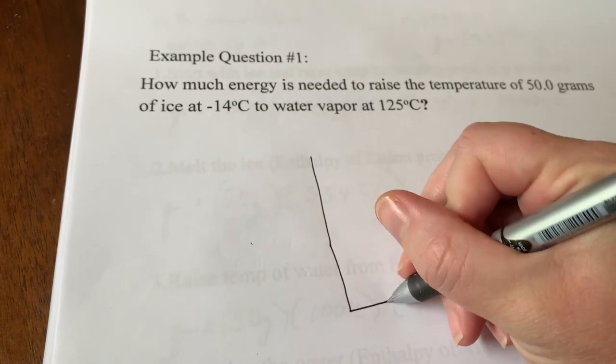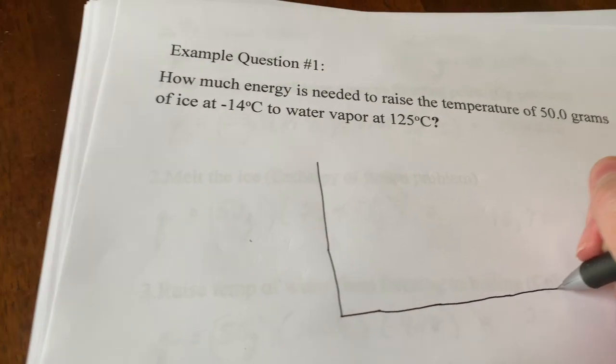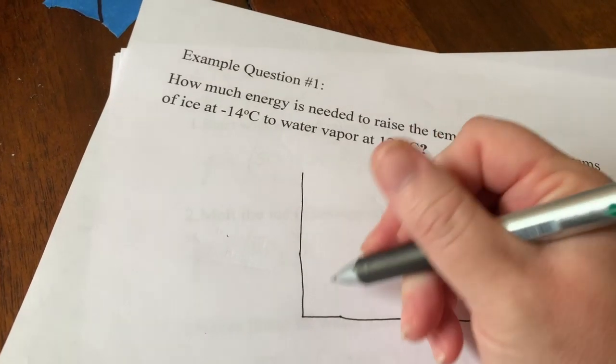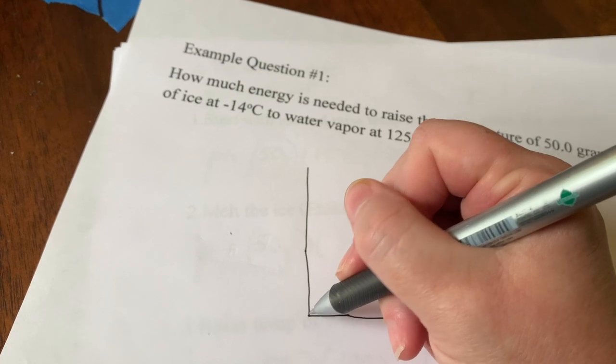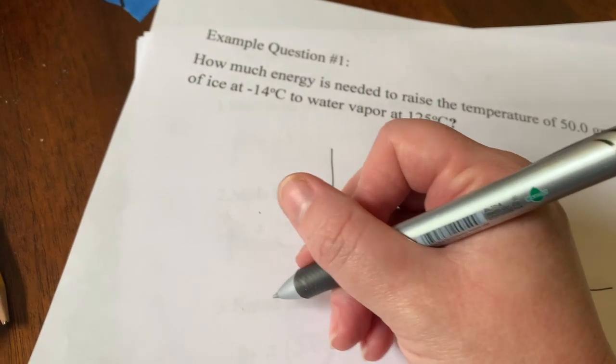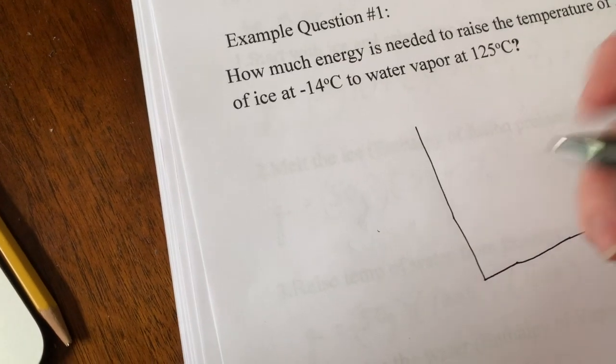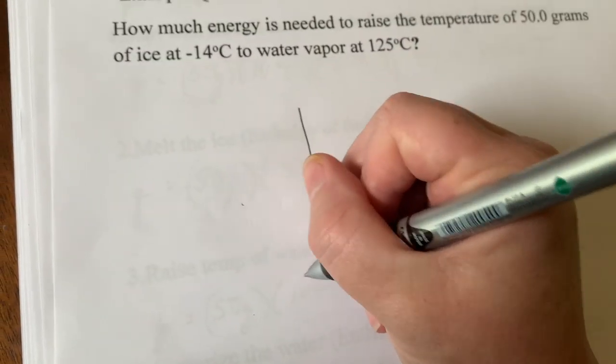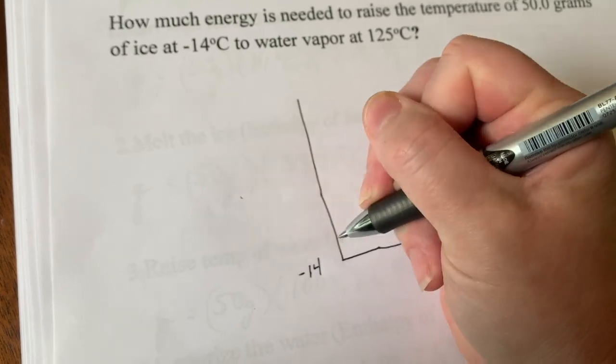And mine won't be so pretty because I'm looking through the camera, but to draw one of the graphs to try and figure out how many steps you're going to have in your problem. So what temperature am I starting out? I'm starting out at negative 14. Okay. And so I'm just going to look over here for a second. So here's negative 14. This is water.